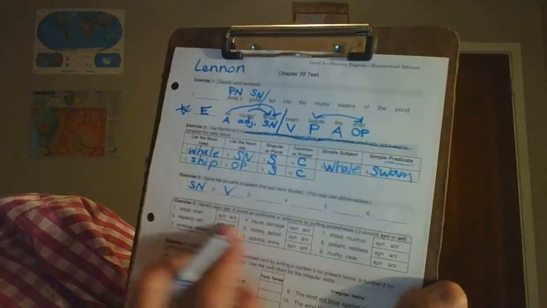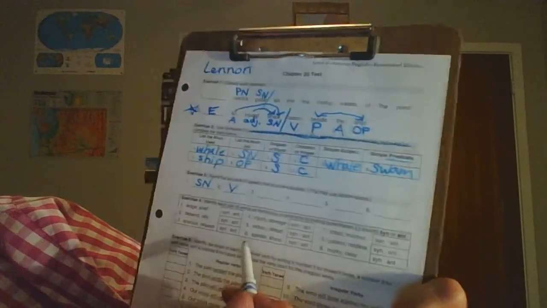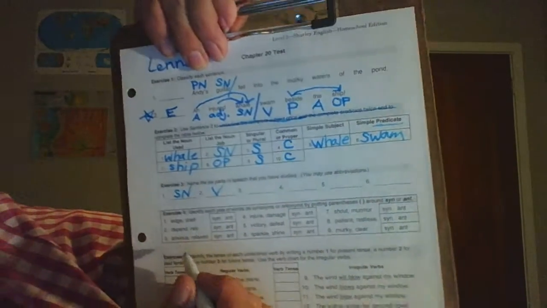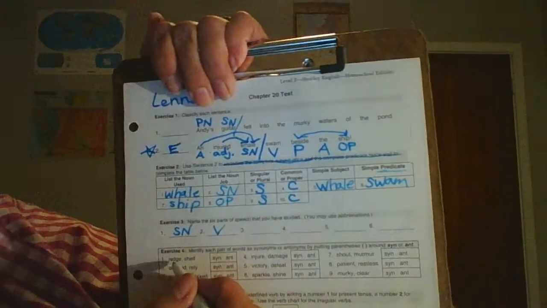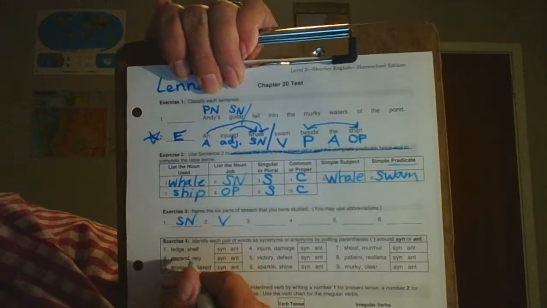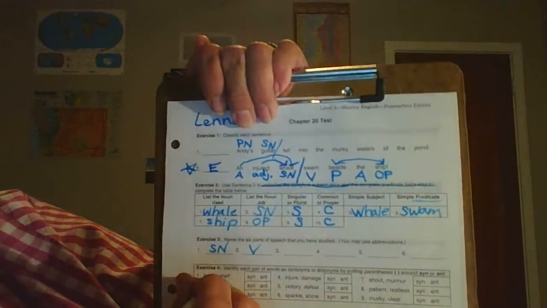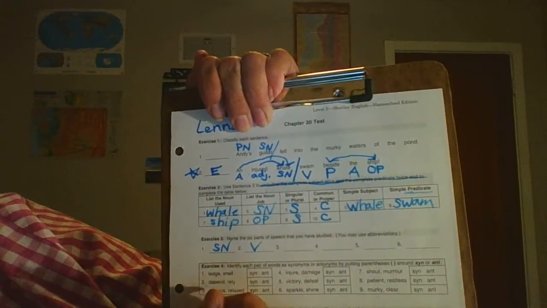Some of these synonyms and antonyms are some of the toughest parts of these tests, and I've been crossing that off too sometimes. However, a few of you like to challenge yourself, and I love it when students want to challenge themselves and learn more. The toughest part is you might need to ask a parent or an older sibling, or look up in the dictionary what these words mean.